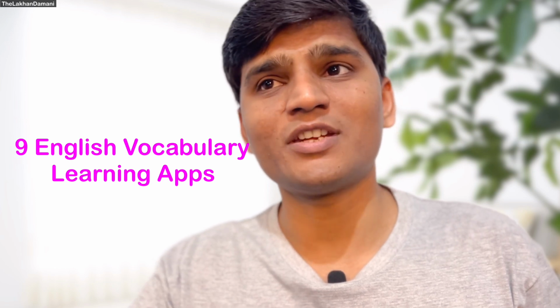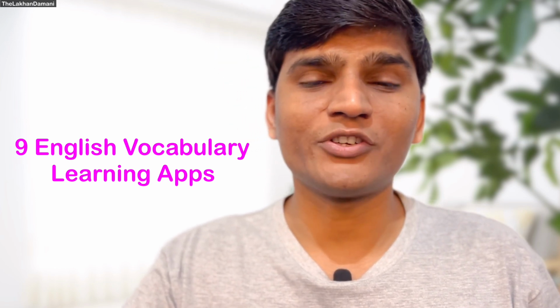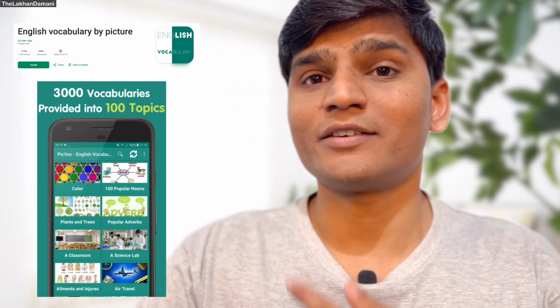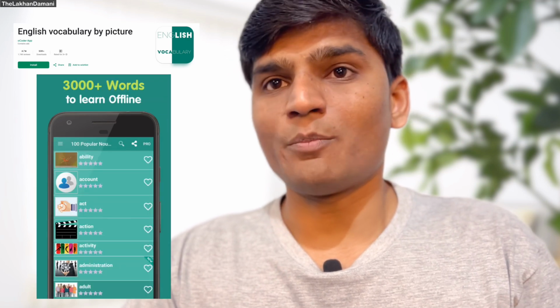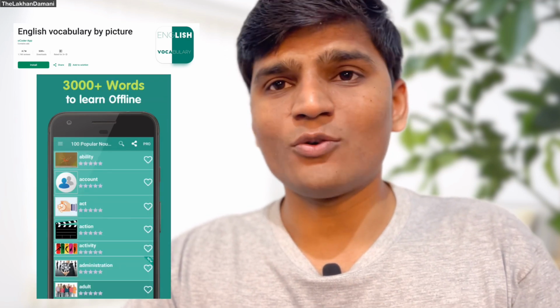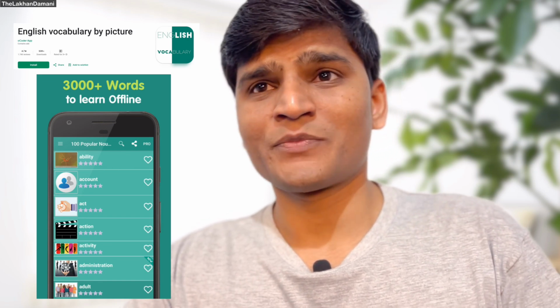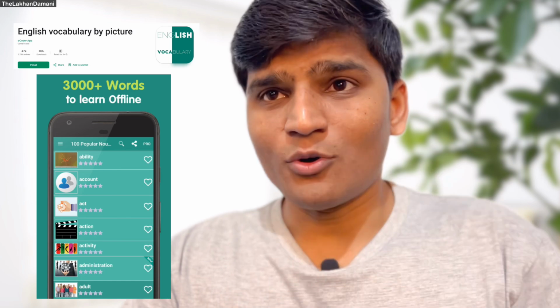The first app is definitely going to be Vocabulary with Picture, or by Picture. I'm going to write the names here or also add some pictures. You can search and find it on the Play Store, and also on the Google and Apple Store. This app provides more than 3,000 vocabulary words in 100 topics, with categories like noun, adverb, and definitely adjectives. I don't have a name for all of them because there are 100 topics.